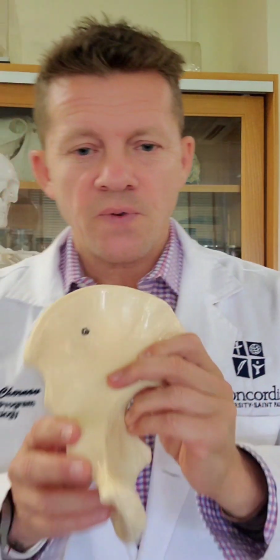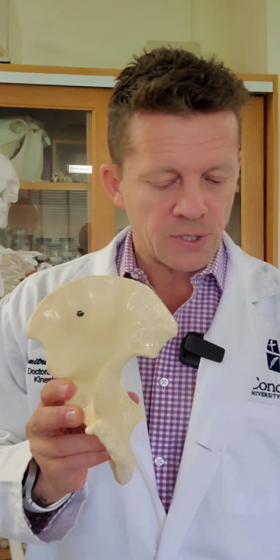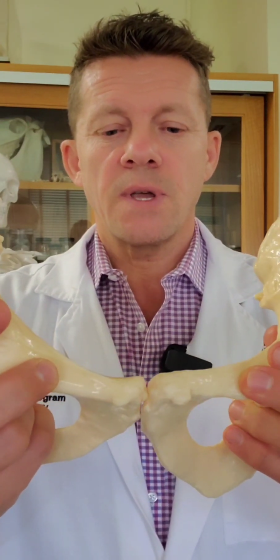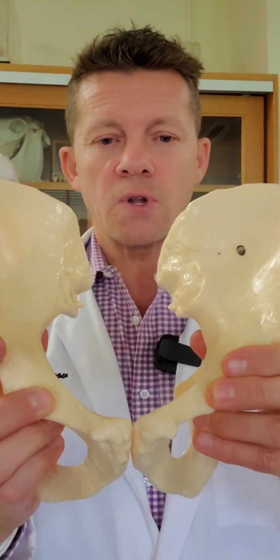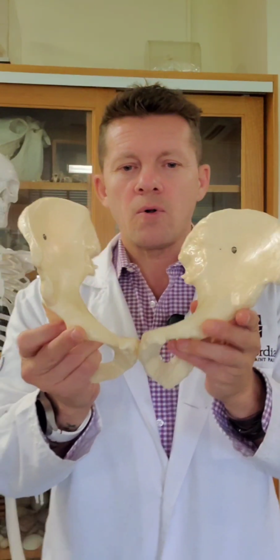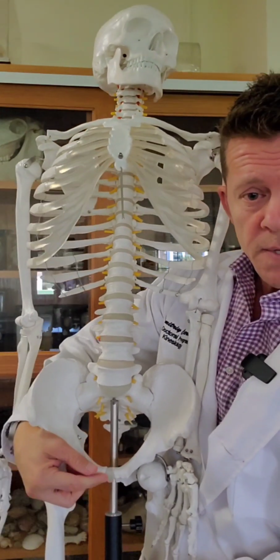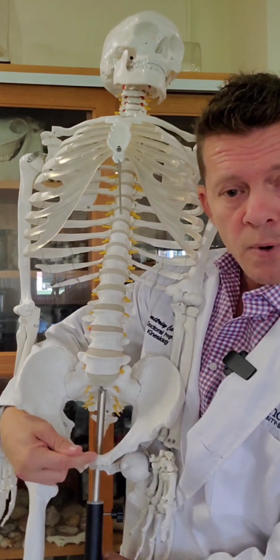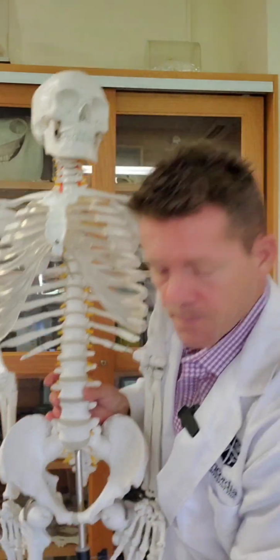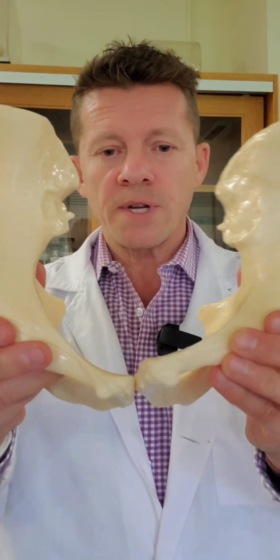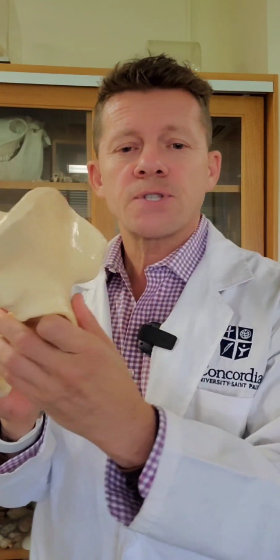To make sure if it's left or right, you have to pay attention to the pubic symphysis. This is the pubic symphysis, the point of articulation, and now I'm holding them correctly. The pubic symphysis is where the fibrocartilage is. So then I know that I'm holding that correctly, and now these two acetabula point to the lateral sides.